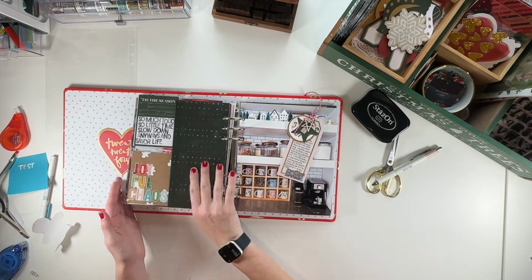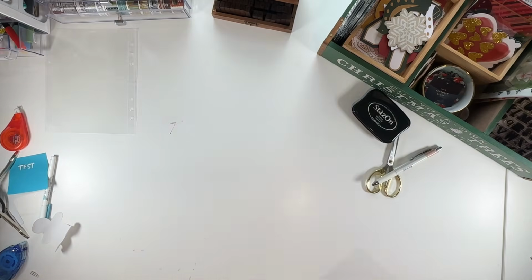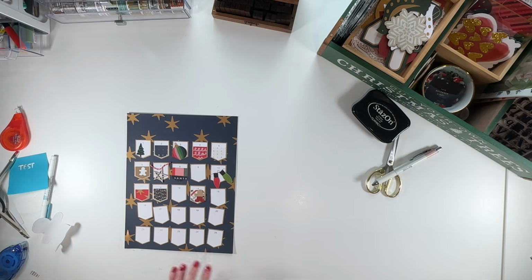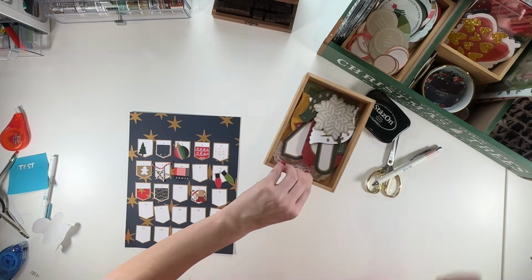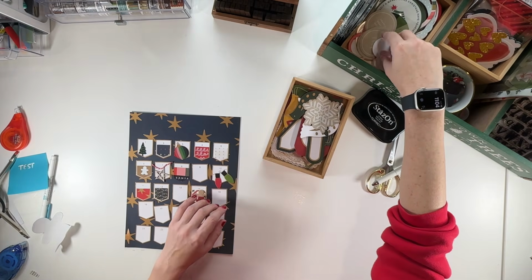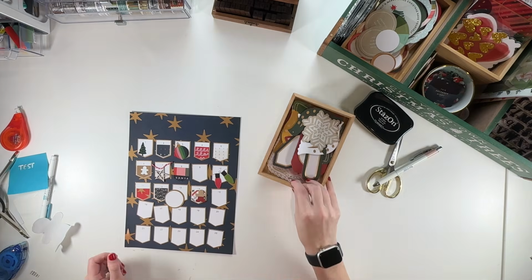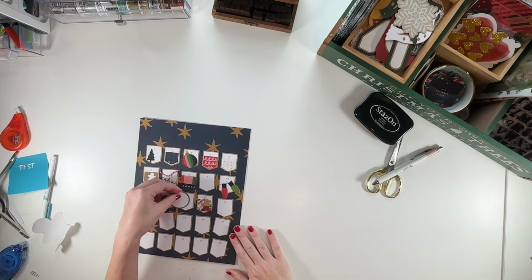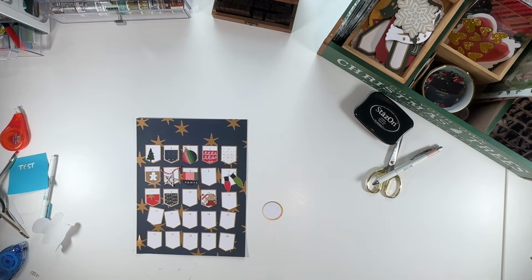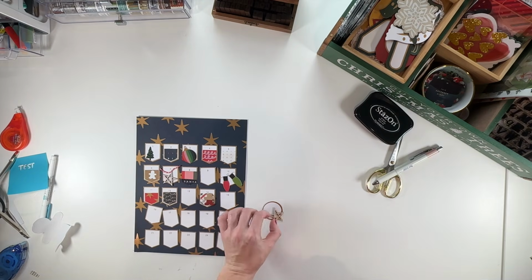I'm going to move my album out of the way and work on my sampler page a little bit more before finishing up this video. I have a couple of days to fill in here, and what I'm trying to do is just use what I did for that day for decoration as a jumping off point. So for day 13, I did the heat embossing on wood veneer, so I'm going to do the same.